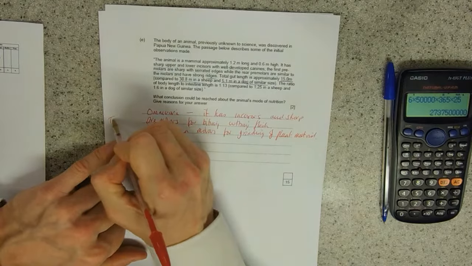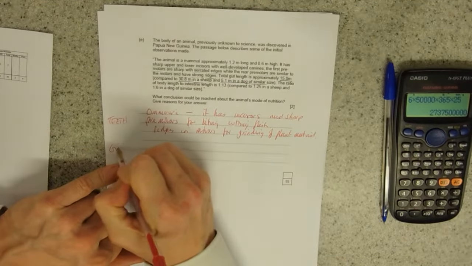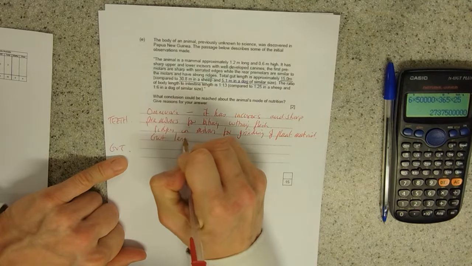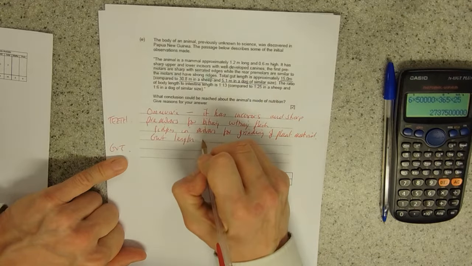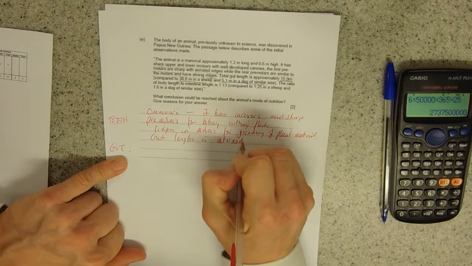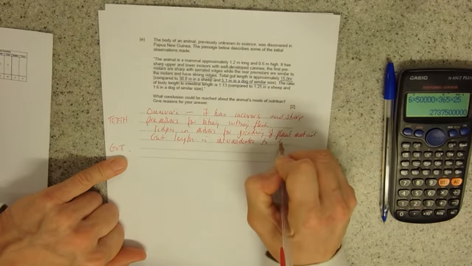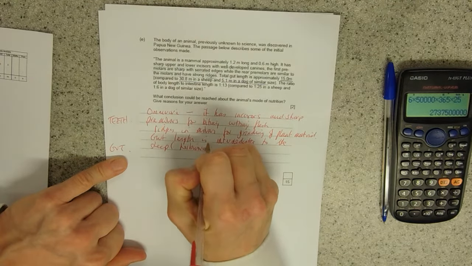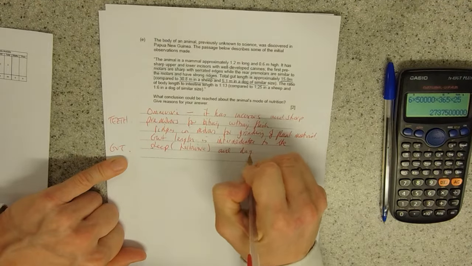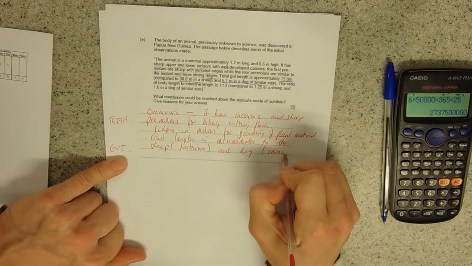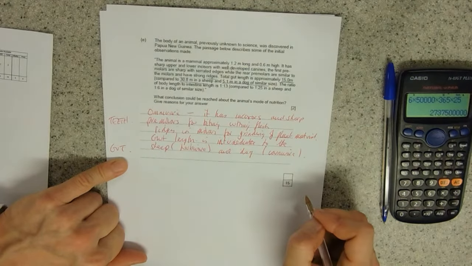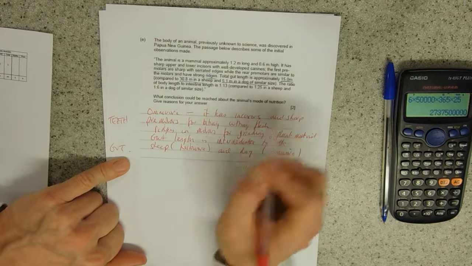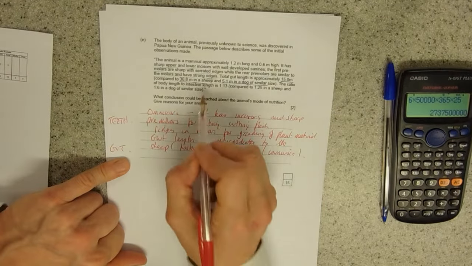And then so we've got teeth evidence, then we've got gut evidence. So the gut evidence is gut length is intermediate to the sheep, which is herbivore, and dog, which is carnivore. So it's intermediate. It's a little bit closer to the carnivore, but no, not going to worry too much about that. And the ratios tie in there.